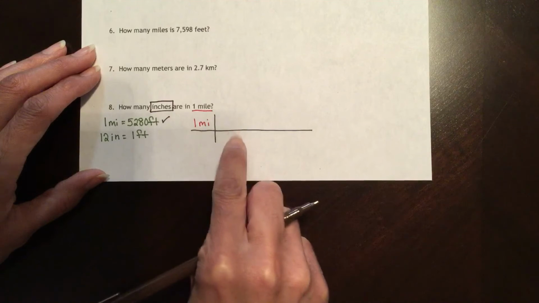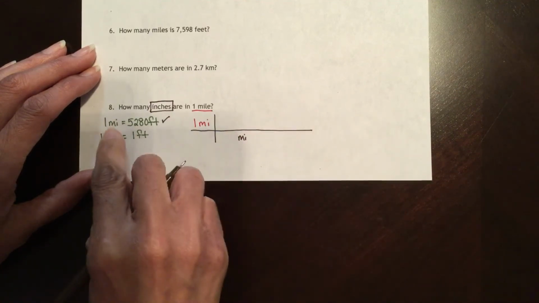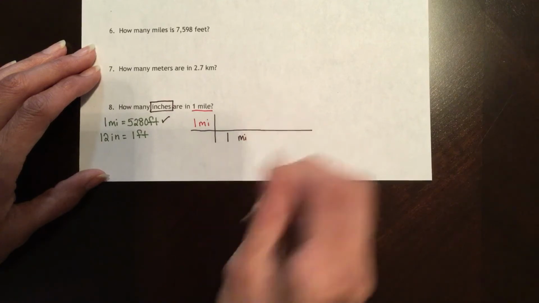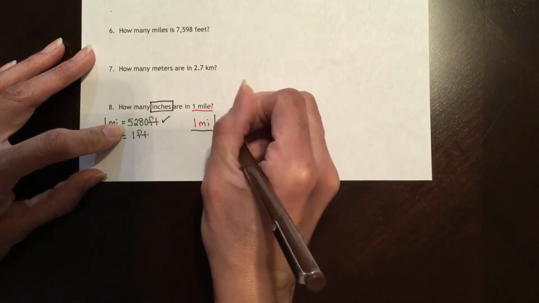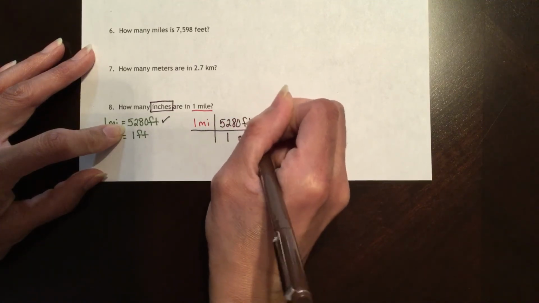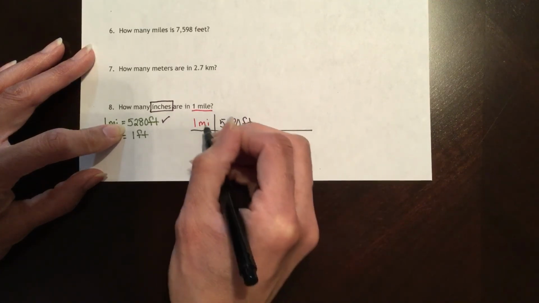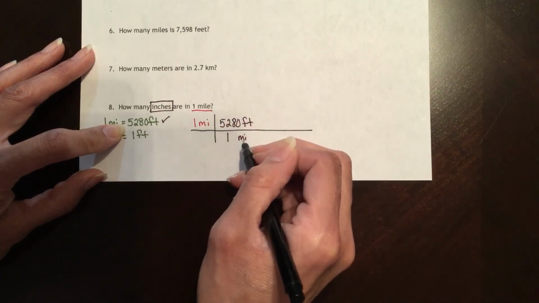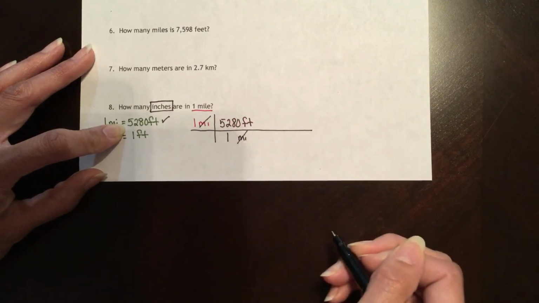Again, I want miles diagonally. So I know for every 1 mile, I have 5,280 feet. And again, the reason that I want it diagonal is because the only way I can get rid of miles is if it's diagonal from one another. So now I got rid of my miles.